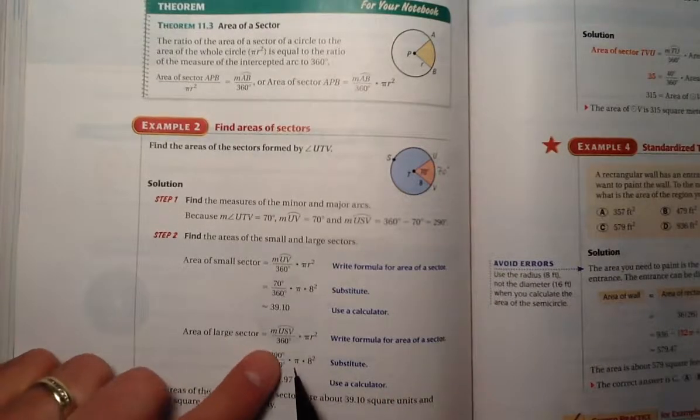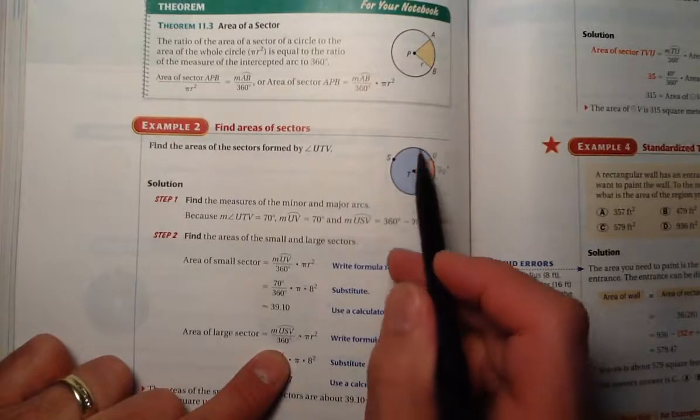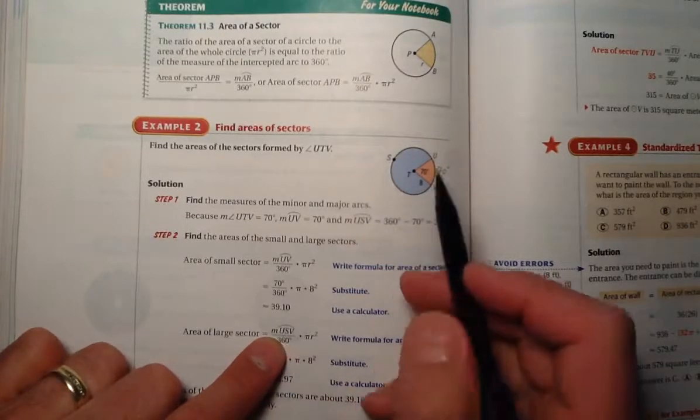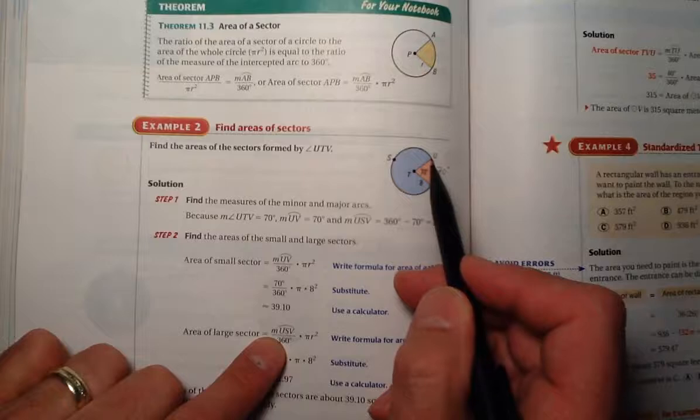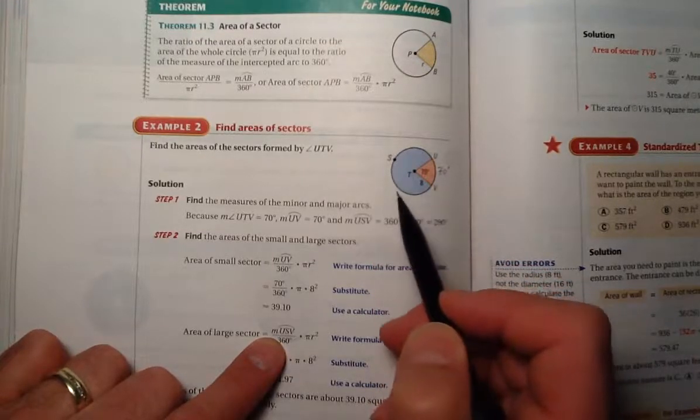Or what you could do here, and what they did, is they said, okay, what fraction of the entire circle is this blue sector, and that is the measure of this major arc, USV. So how do I figure out what the measure of the major arc is?